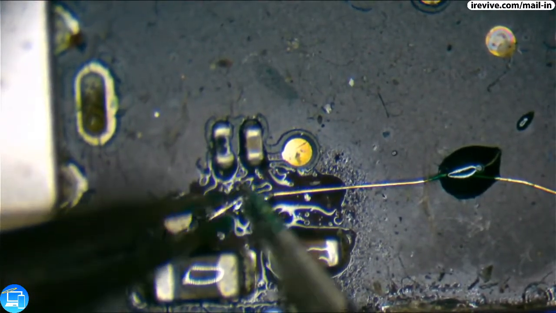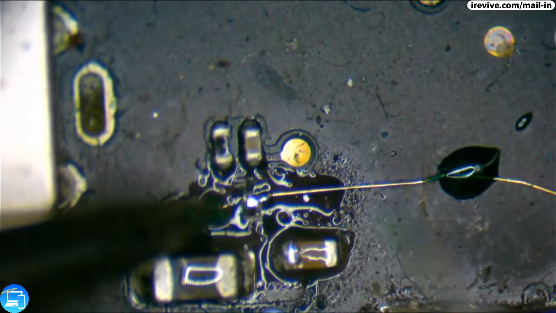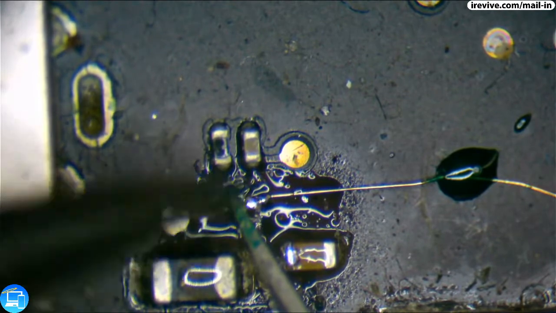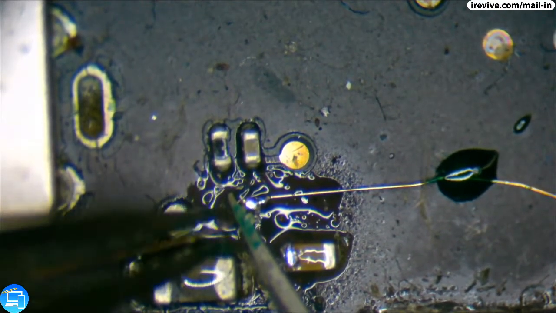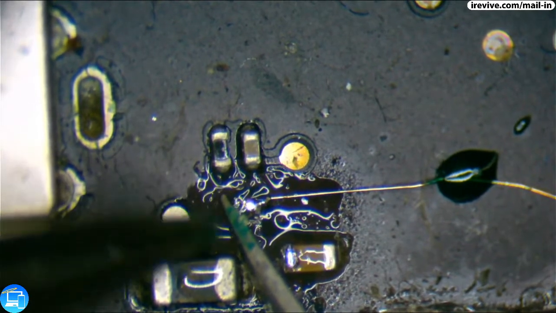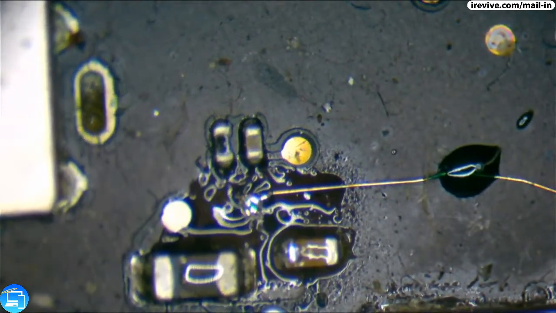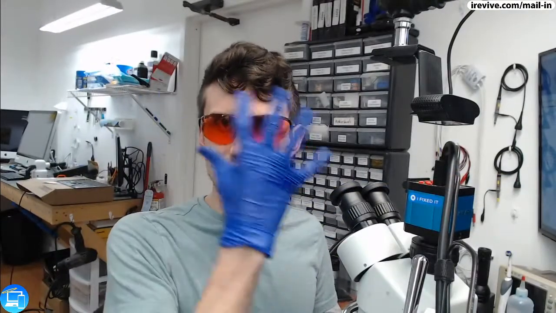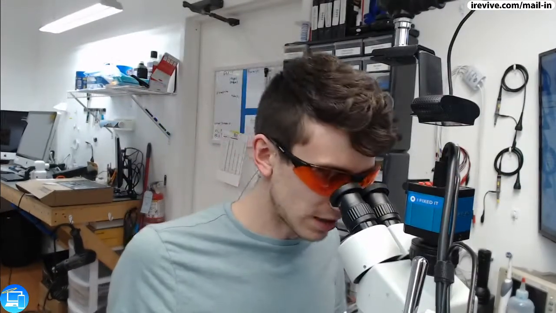Another thing with these UV protective glasses, it's kind of like putting the world into night shift mode. Because everything is orange. Completely filters UV and blue light. Just everything's orange. Kind of comfortable.